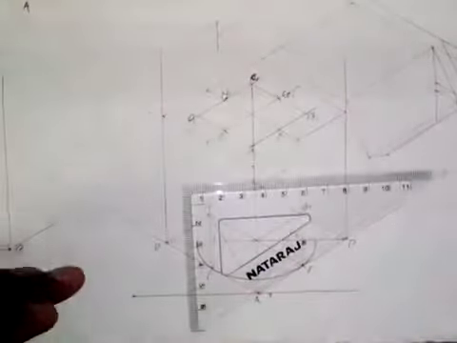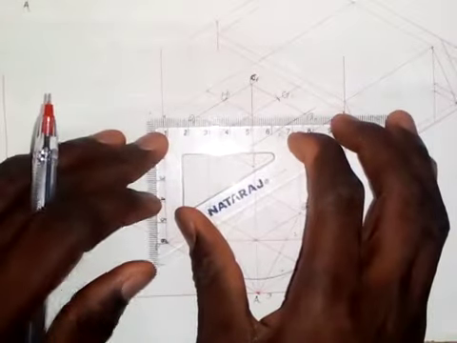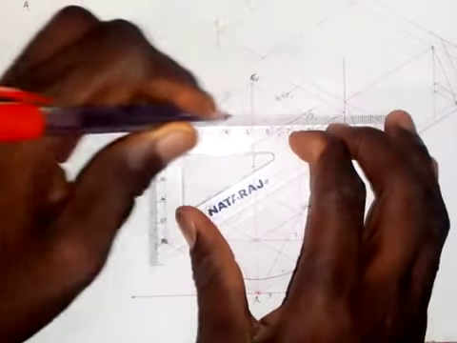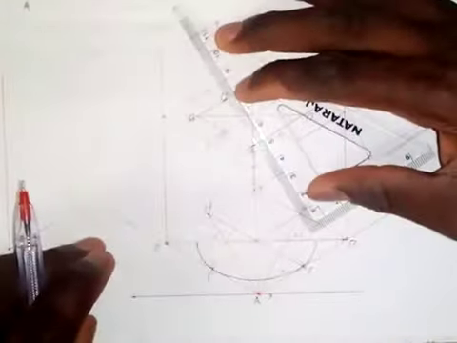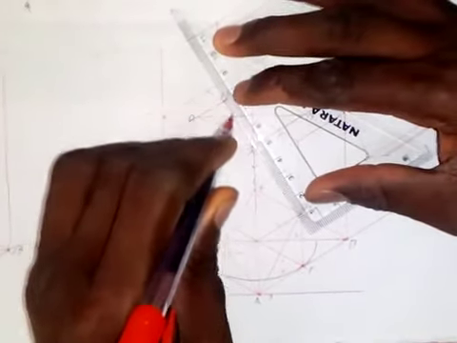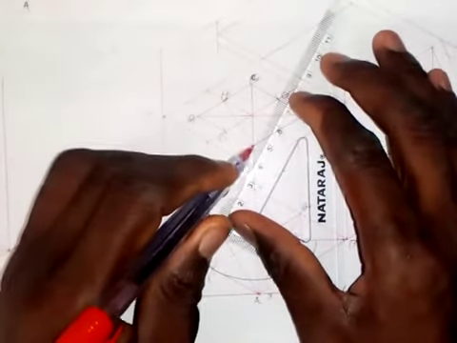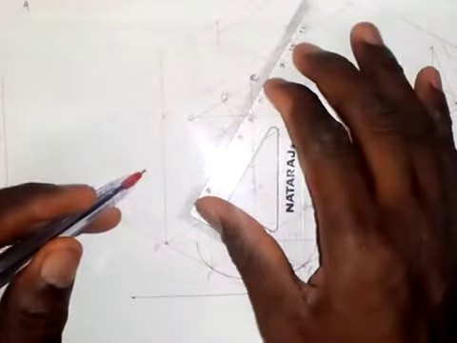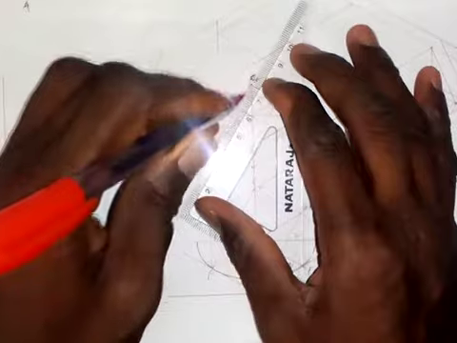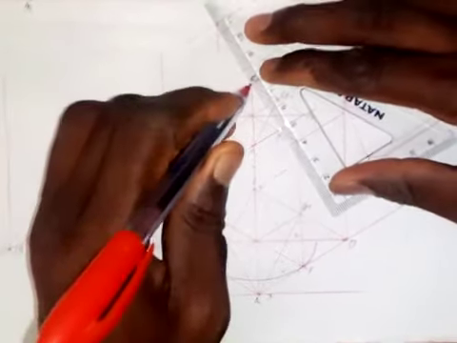So I'm going to connect D1 and B1 together. B1 and D1, I will connect them together like this. Connect this together, and I will connect A1, H1 together. A1 and H1, I will connect this point together, and A1, G1, I will connect them together like this. And C1, E1, I will connect them together like this. And C1, F1, I will connect them together like this.